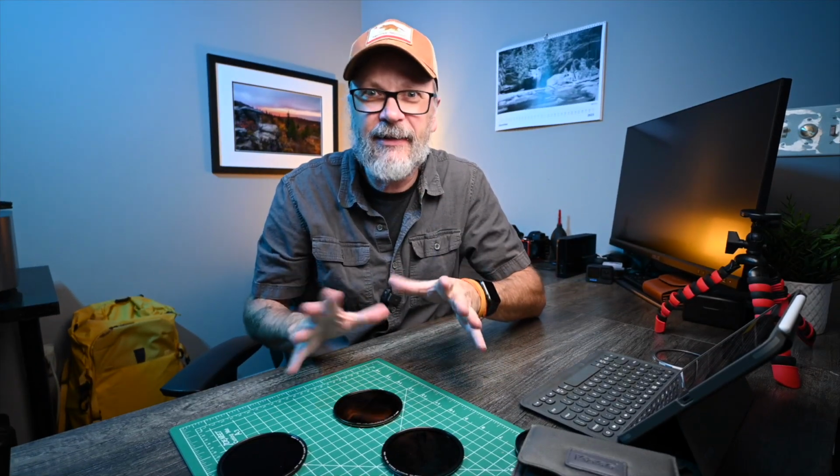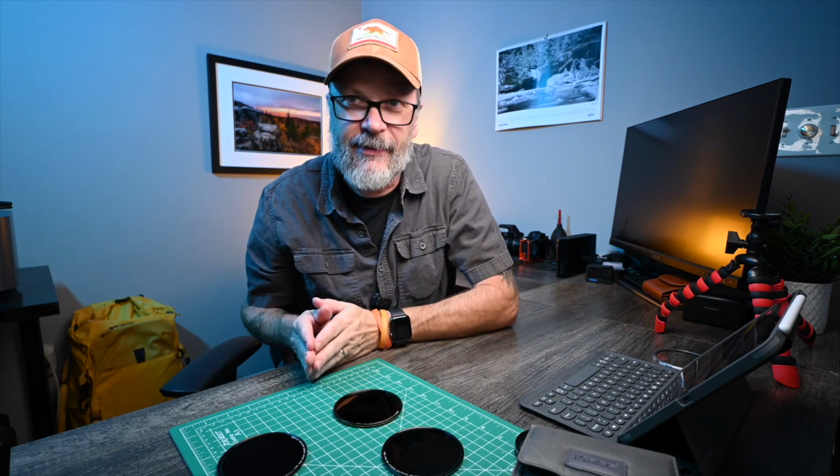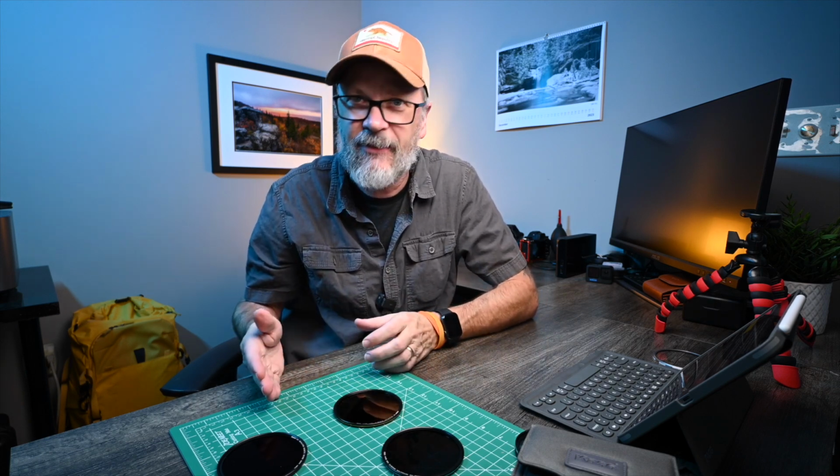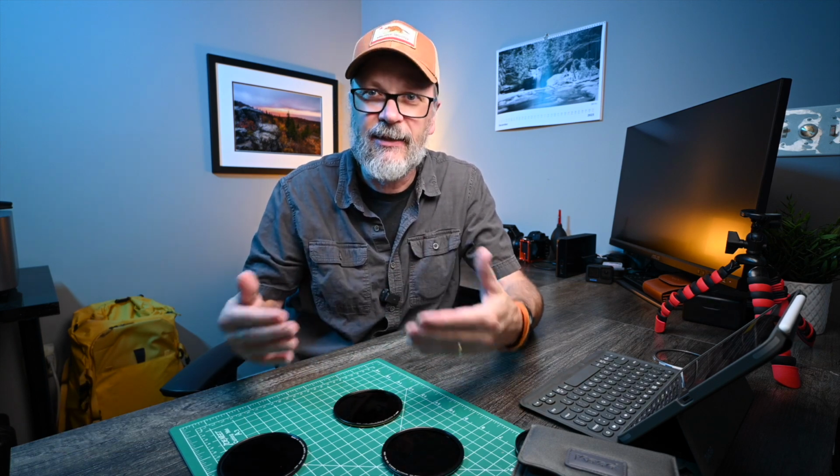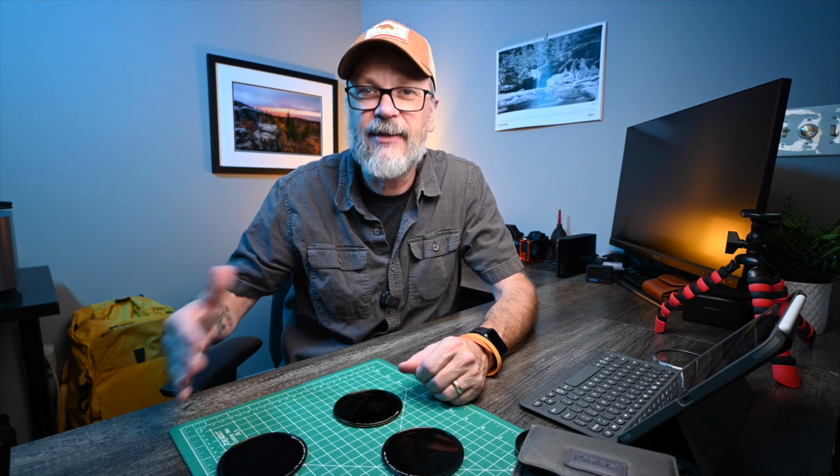Okay, so one of the complexities of ND filters is they have different strengths. These are usually measured in stops of light. Some people will call them an ND8 filter, which is equal to a certain number of stops of light, or an ND64 filter. But essentially it's a measurement value for how much light it's blocking. So let's stick to stops of light.